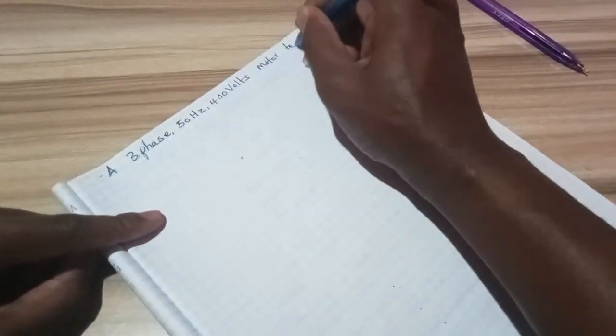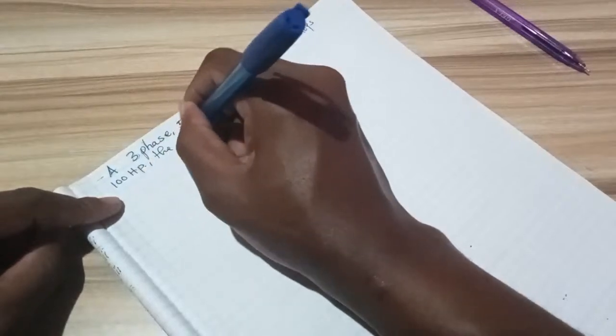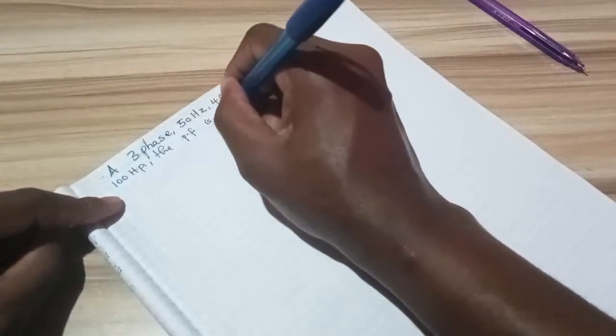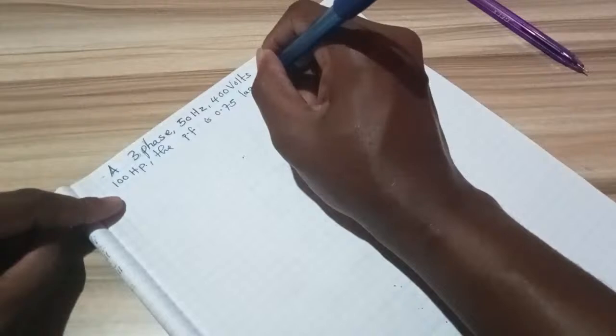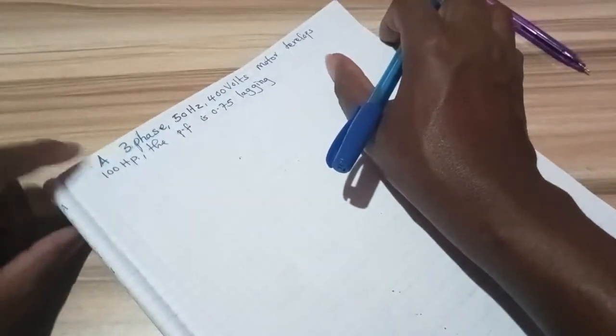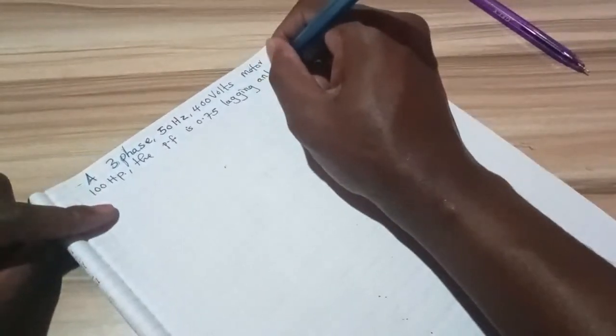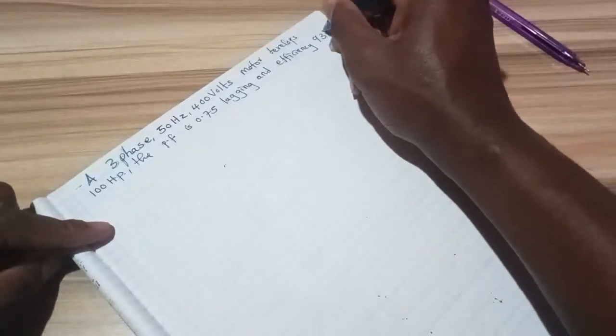So we have a 3-phase 50 hertz 400 volts motor that develops 100 horsepower, that is HP, the PF is 0.75 lagging, and efficiency of 93%.